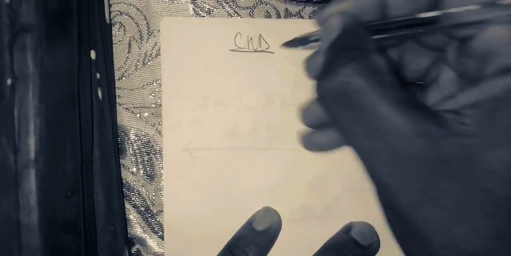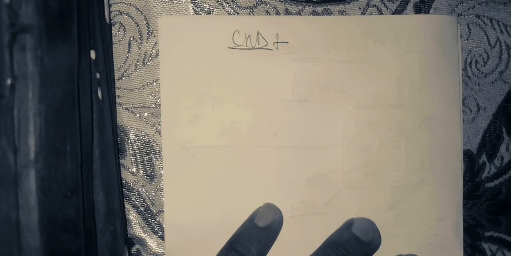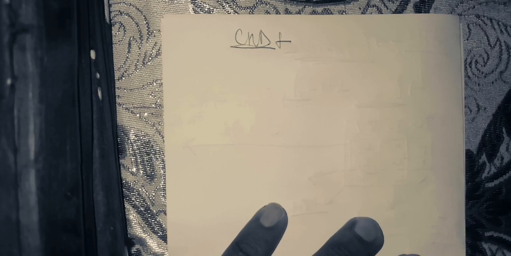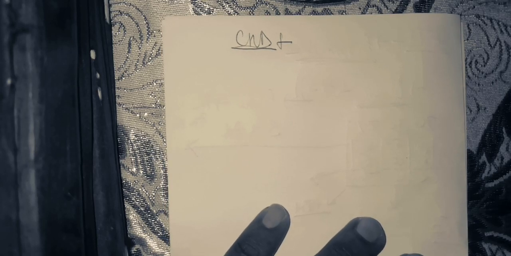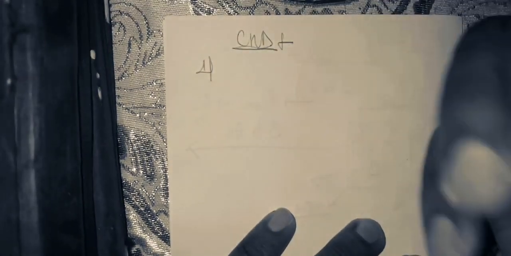Now, generally, when you receive a patient with chronic kidney disease, you should know that there are certain elements that the patient should have. The patient should bring with them, is it clear? So the first element is that the patient should have a history.